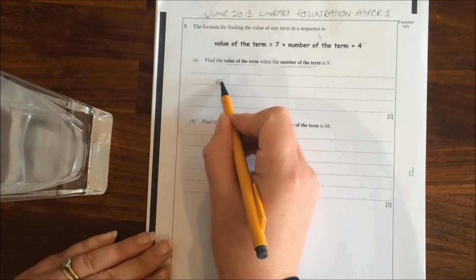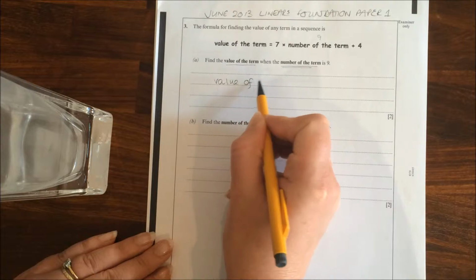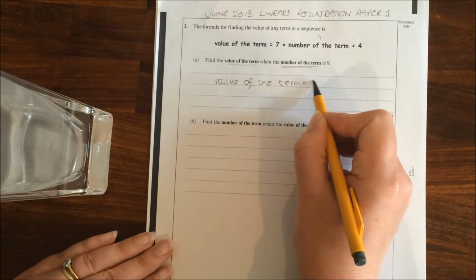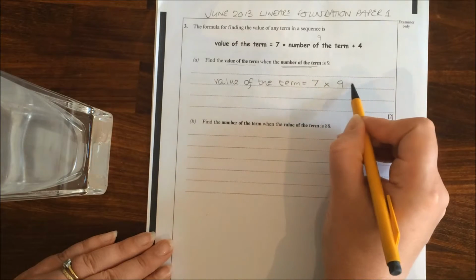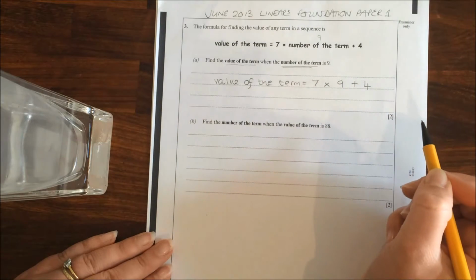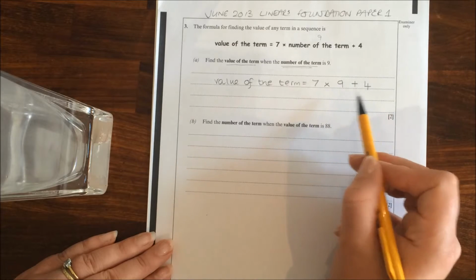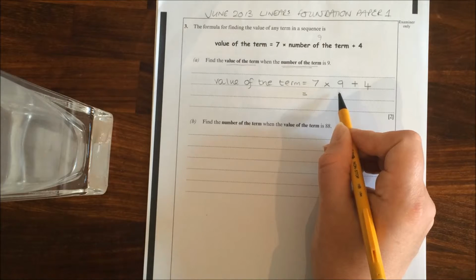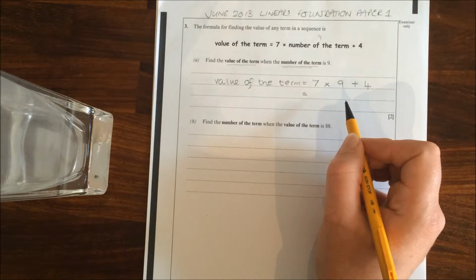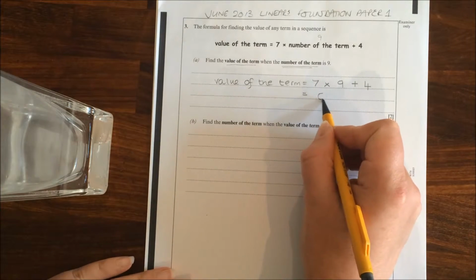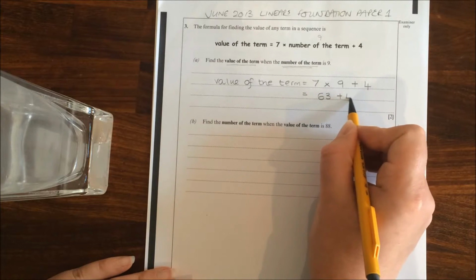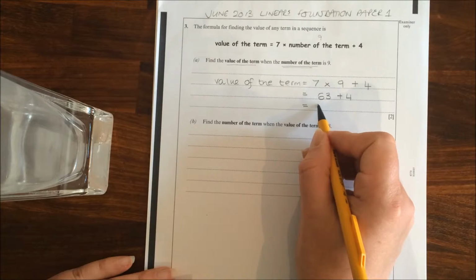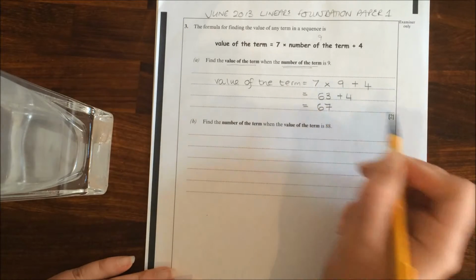So value of the term equals 7 multiplied by 9, add 4. Now if you remember, we always do multiplication before addition. So 7 multiplied by 9, 7 lots of 9 is 63, add on 4, so the value of the 9th term in the sequence is going to be 63 add 4, which is 67.